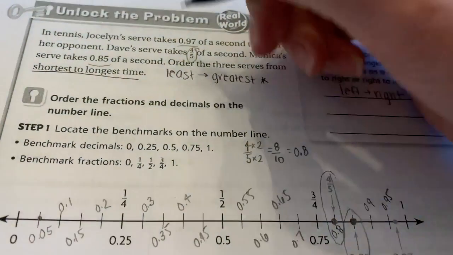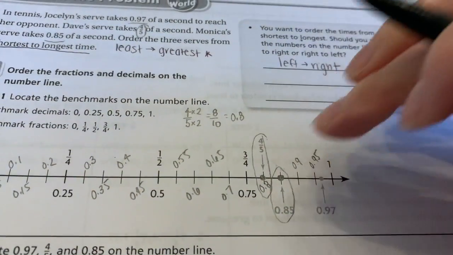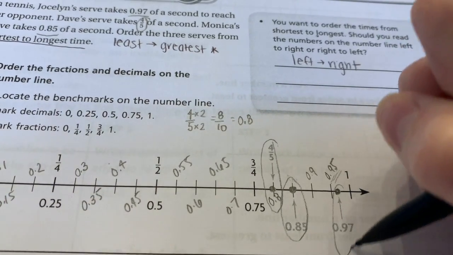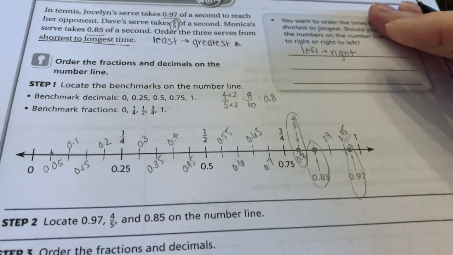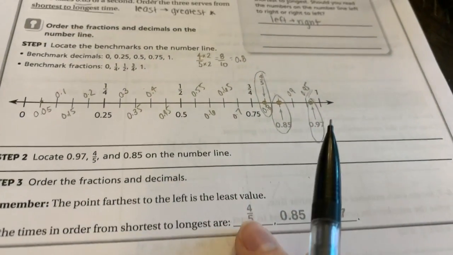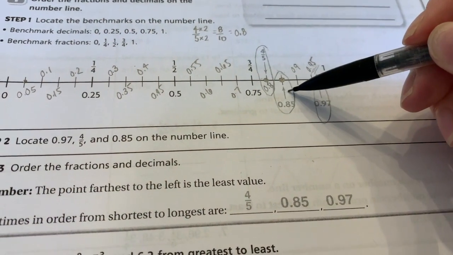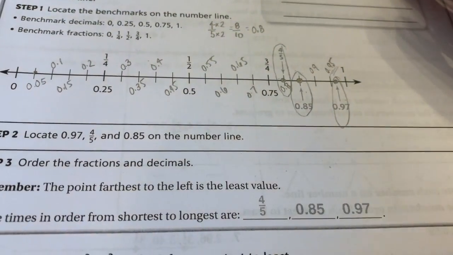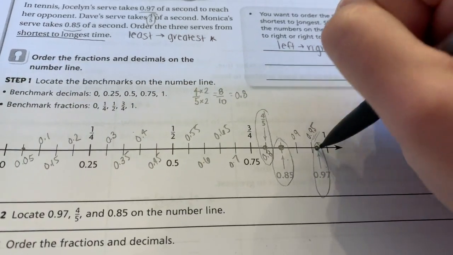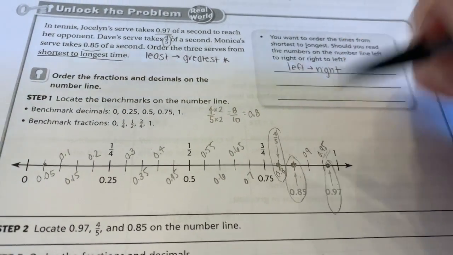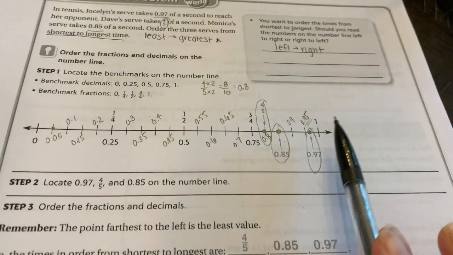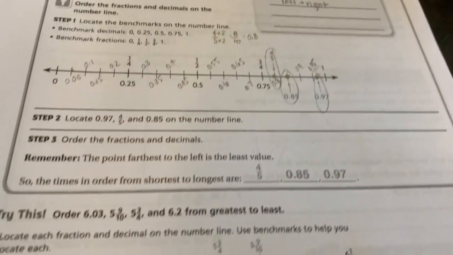And that's how we find where 4/5 is. And then finally, 0.97 or 97 hundredths, we know is going to be just a little bit past 95 hundredths. So it's not exact, but it's an approximate value, right? So now to label them from least to greatest, we just look from left to right. So then it would be 4/5, which is here, followed by 85 hundredths, and then finally 97 hundredths, okay? And that's how we're going to do this. So try to remember that you're not always going to be able to place things exactly. Sometimes you have to approximate a little bit, and that's okay, because what we're worrying about is listing them in order. It doesn't matter if they're in the exact perfect location, okay?